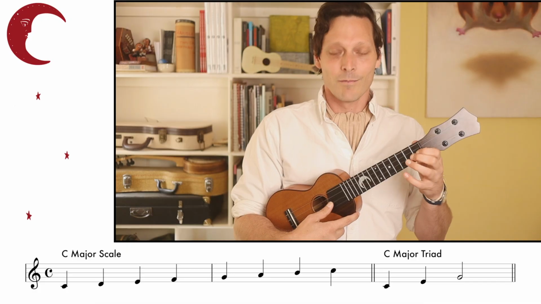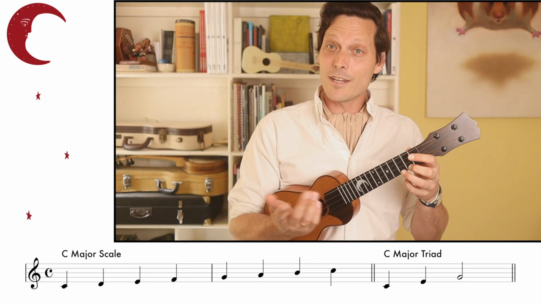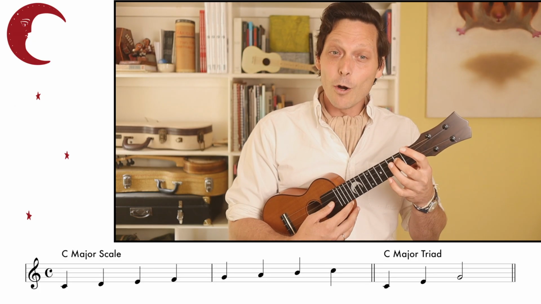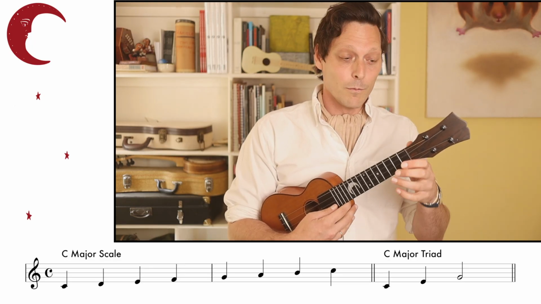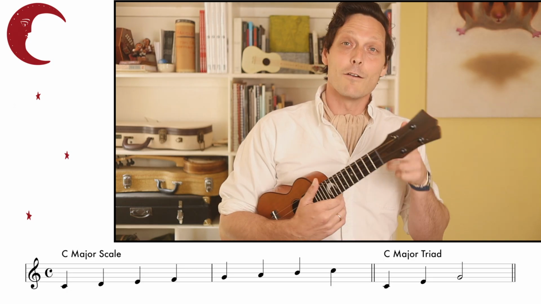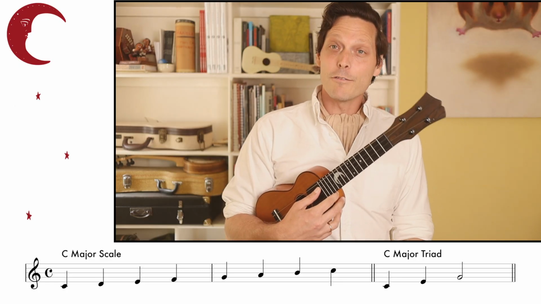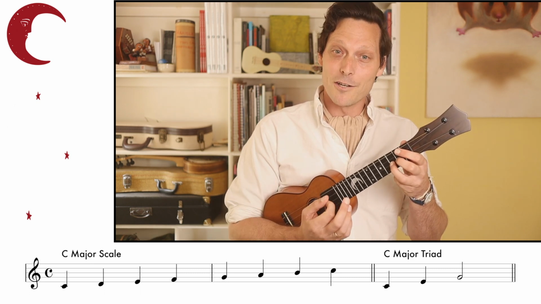So where do these triads come from? We can build them off of our major scale. If we take a C major scale, we select any note in the scale, we play that note, we skip the next note. Play the next note, so we play a C, skip the D, go up to E. So C is our root, E is our third, skip the note F and go up to G. So G is our fifth. Our triad is comprised of a root, a third, and the fifth. The root is the name of the chord. And off of a C major scale, if we play C, E, and G, we get a C major triad.